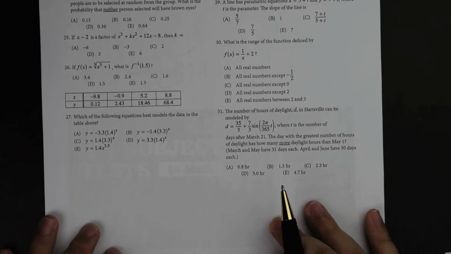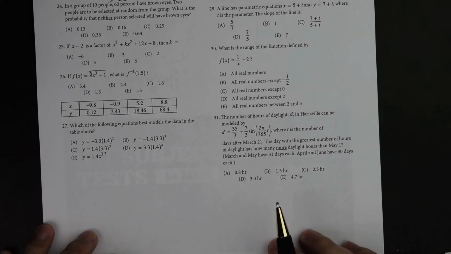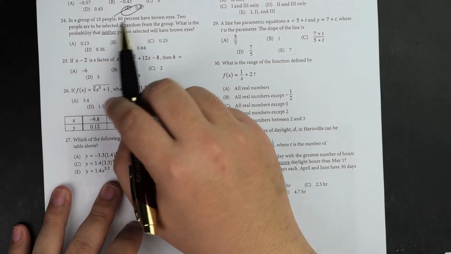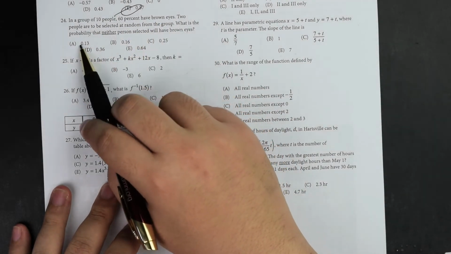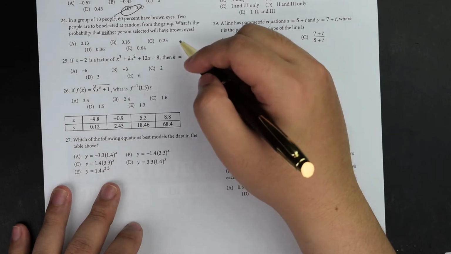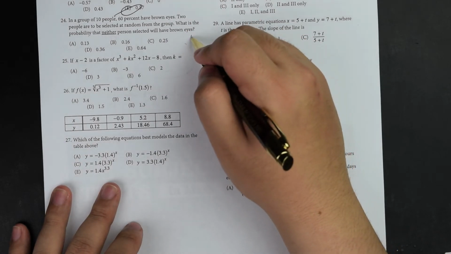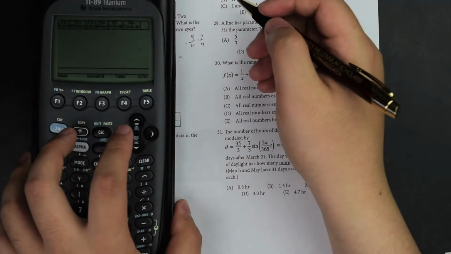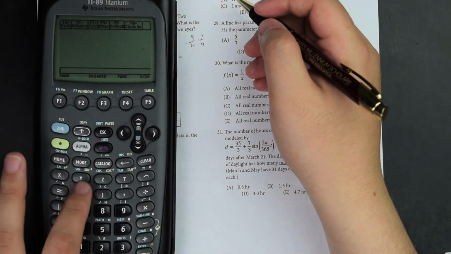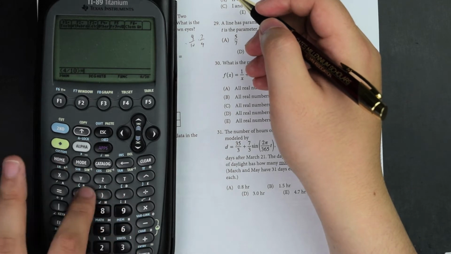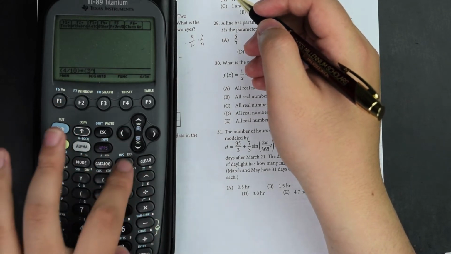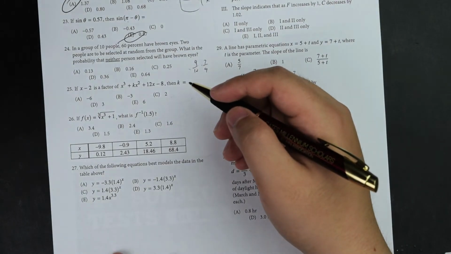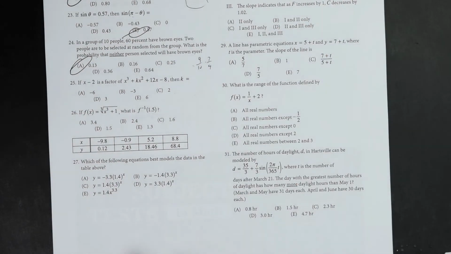To continue on, number 24 is right here. There's a group of 10, 60%, and 2 people are selected from this group such that neither person. Okay, 6 out of 10. So 10 times 9. Okay, so we'll go ahead and do that: 4 out of 10 times 3, oops, divided by 9. 0.1333. So my final answer for number 24 is going to be A.